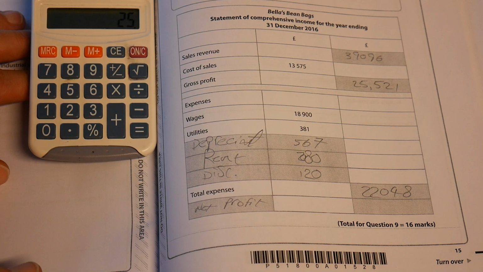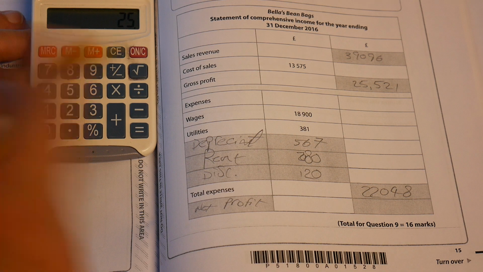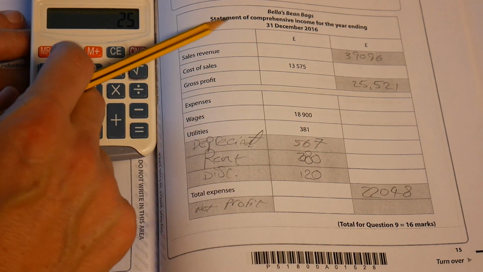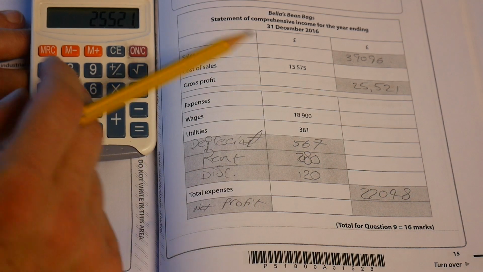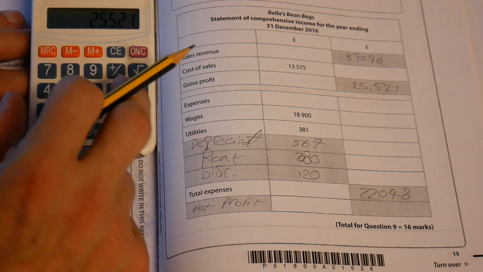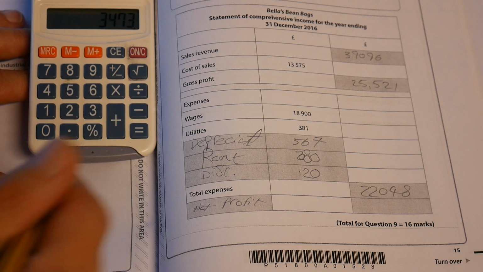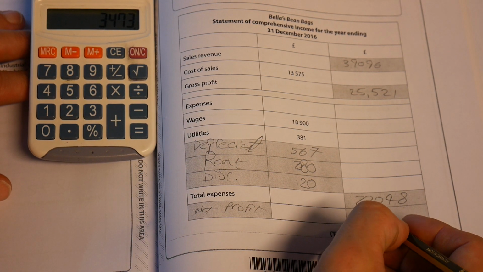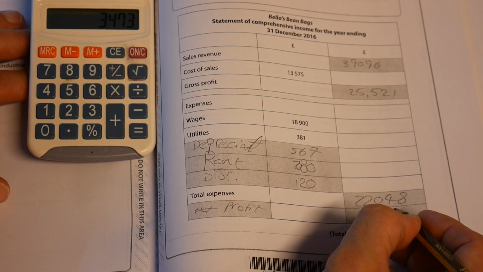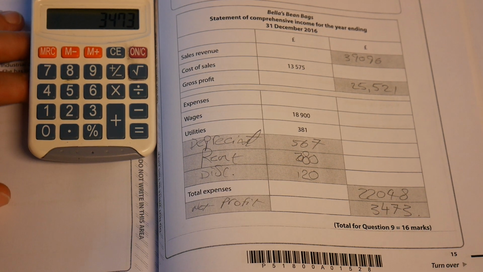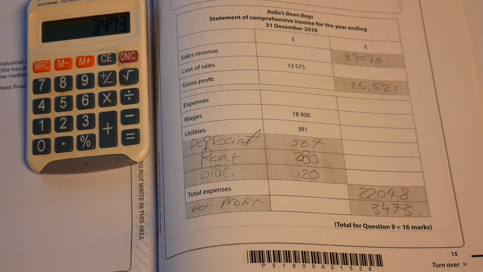Okay, so just be aware of that to make sure that you really pick up all the marks. So we've got 25,521 minus 22,048, then that gives us 3,473. Okay, looking pretty good. Great stuff.